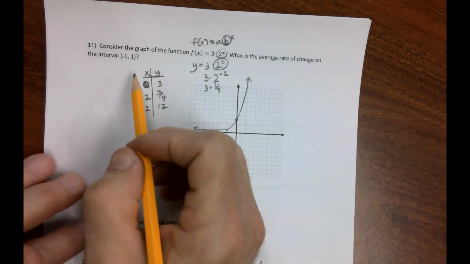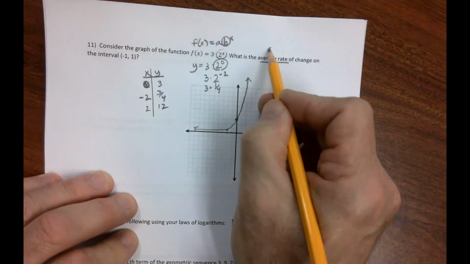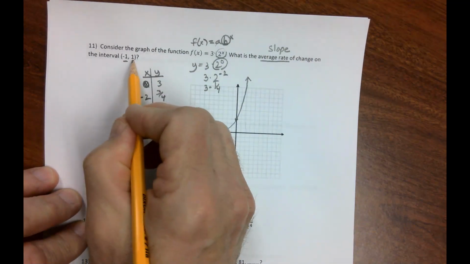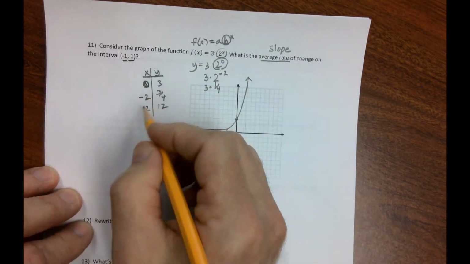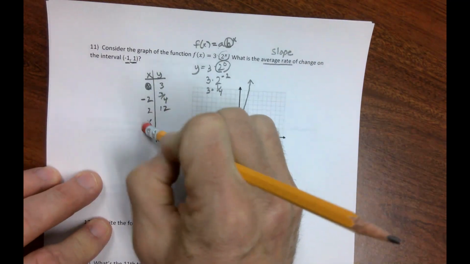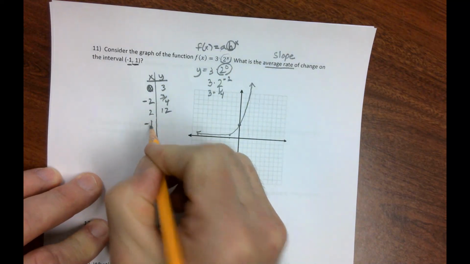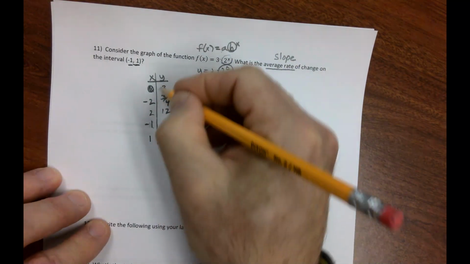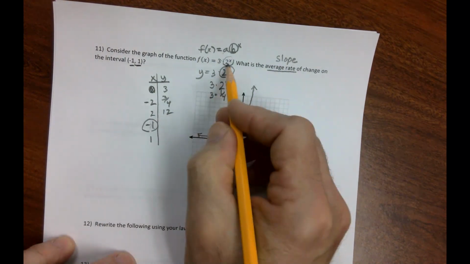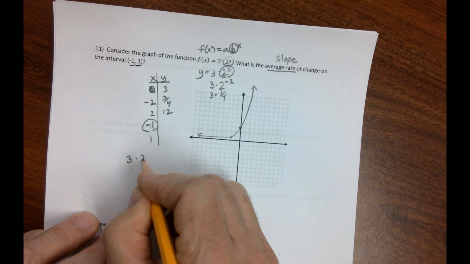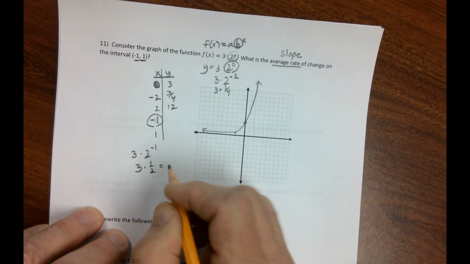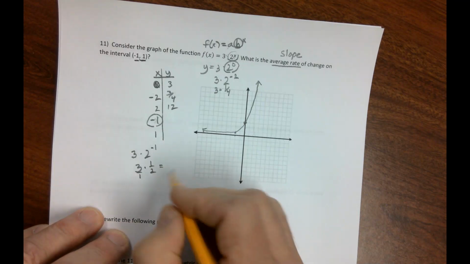Now notice what it says. What is the average rate? That means slope on the interval negative 1, 1. Well, I should have put negative 1 and 1 as one of these original points, but oh well. So if I put negative 1 for x into that problem, I get 3 times 2 to the negative 1, which is the same thing as 3 times 1/2, which is 3/2, because that's 3 over 1.